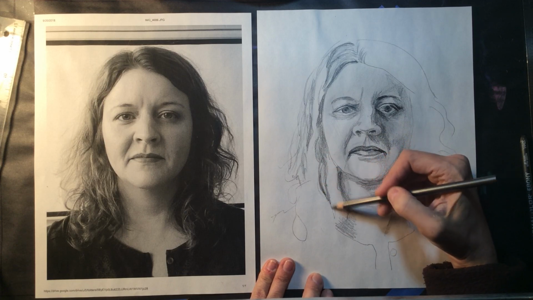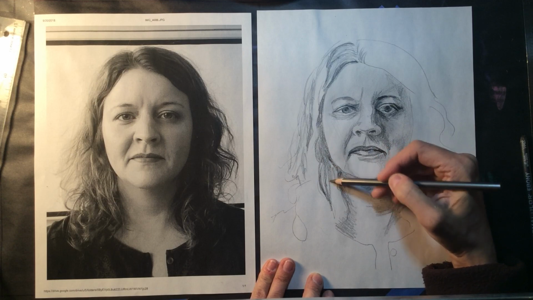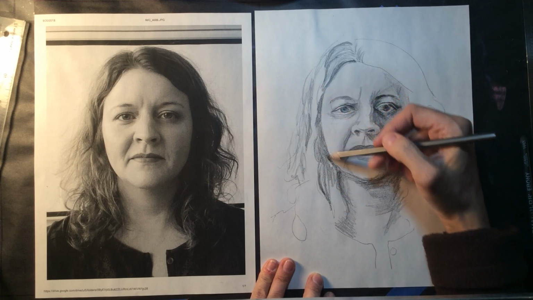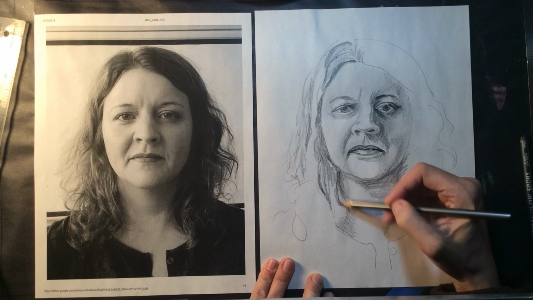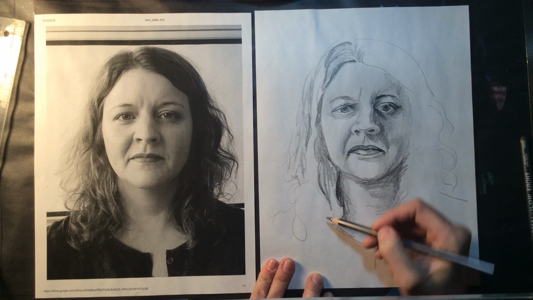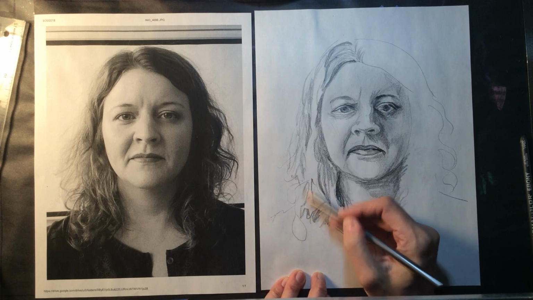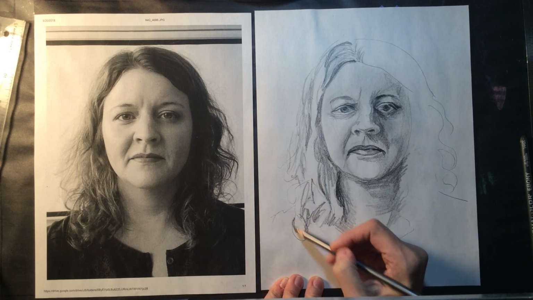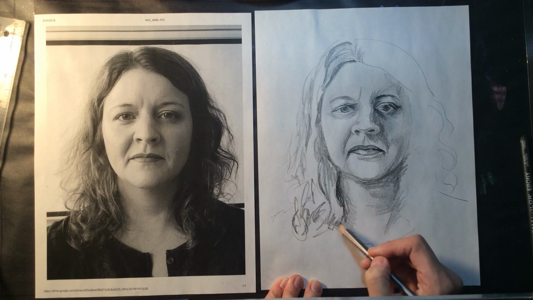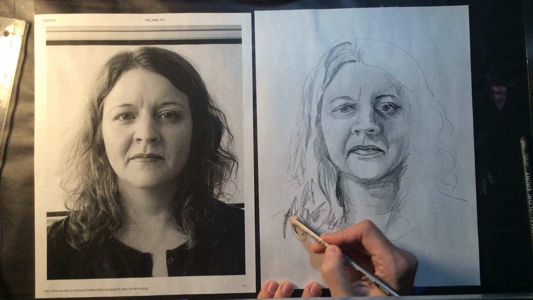I kind of just do it in sections because I'm working on creating a texture. My hair frames my face, so this line here is really important to make sure that it's making sense with the shape of my face. And then as I get down here, there's less information about which strand belongs to which strand, so it's more about creating an overall texture.